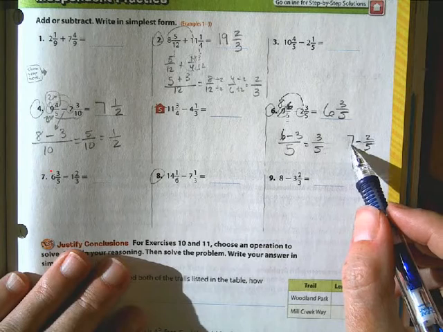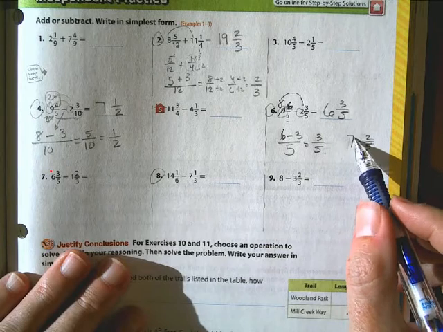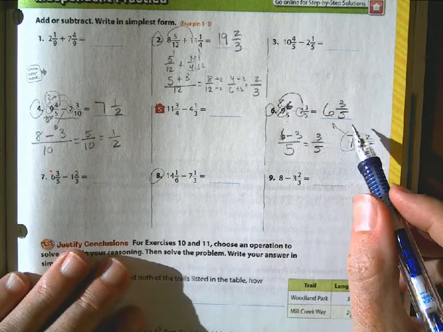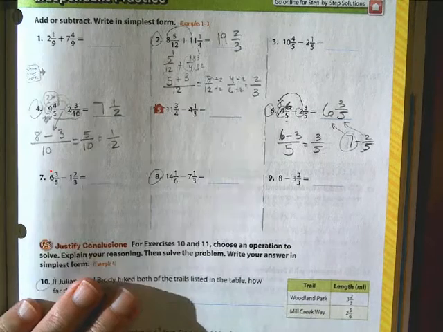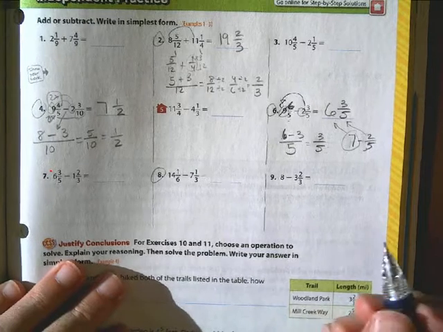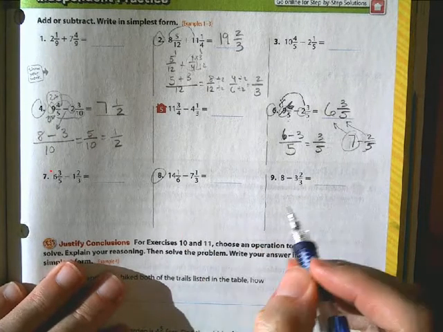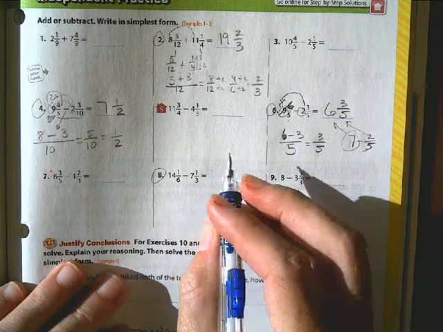Because if I'm going to have 7 and I take away 2/5, I'm going to go less than 7, which is 6, and when I take away 2/5, it leaves me with 3/5. So it does work out, but it's a little bit more complicated. So these problems, just take your time with them, and you'll do all right.